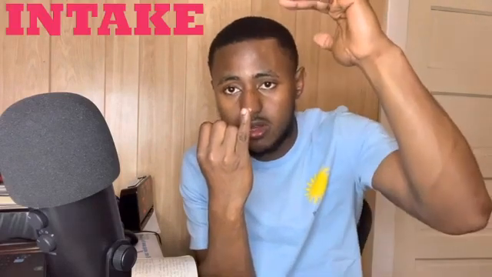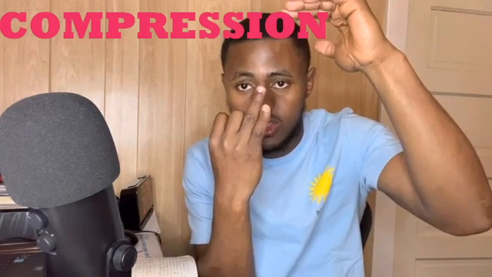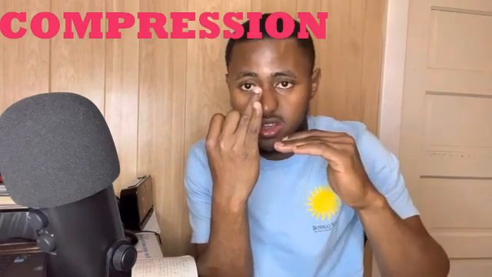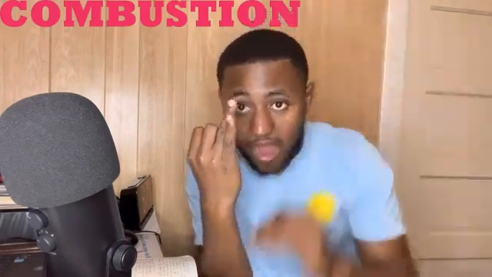The four-stroke engine is called so because from the top to the bottom is intake, bottom to top is compression, and then the third time it comes down, we have combustion. Pow! Combustion. We also have exhaust. Let me explain to you what really happens during those piston displacements.